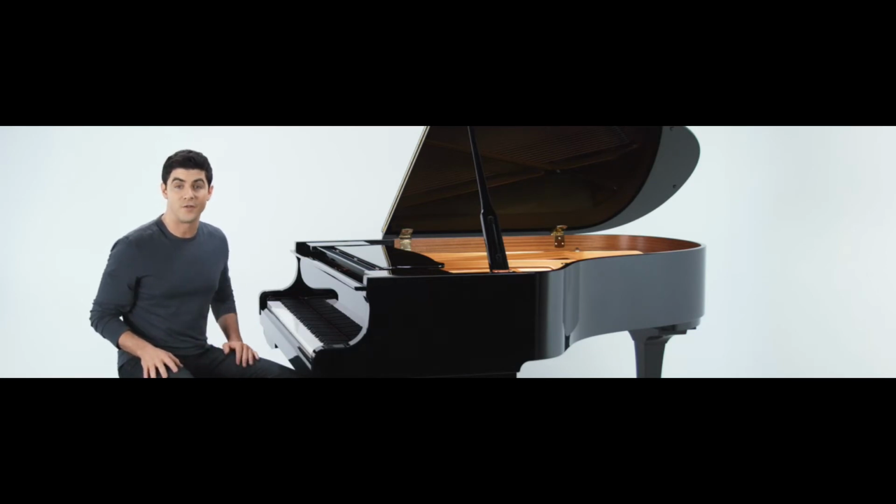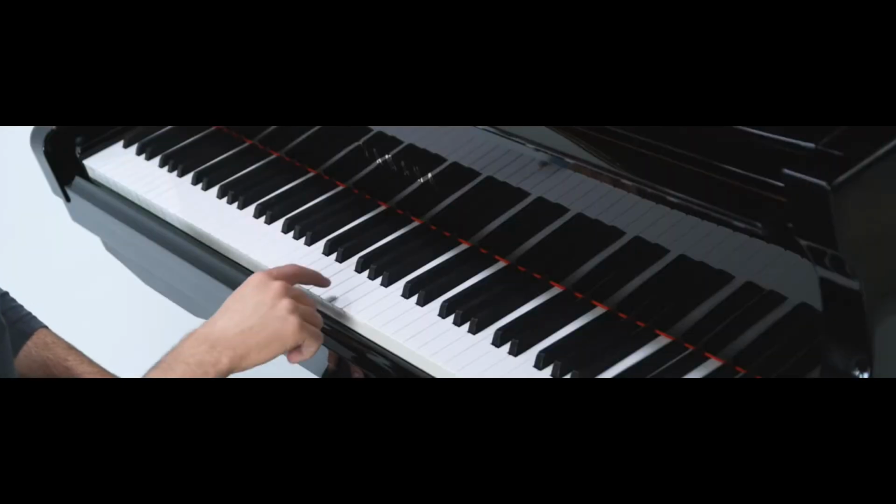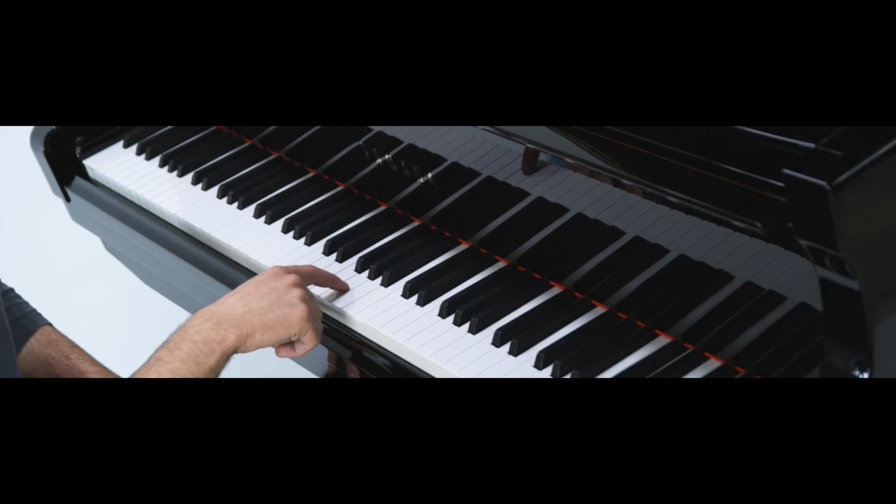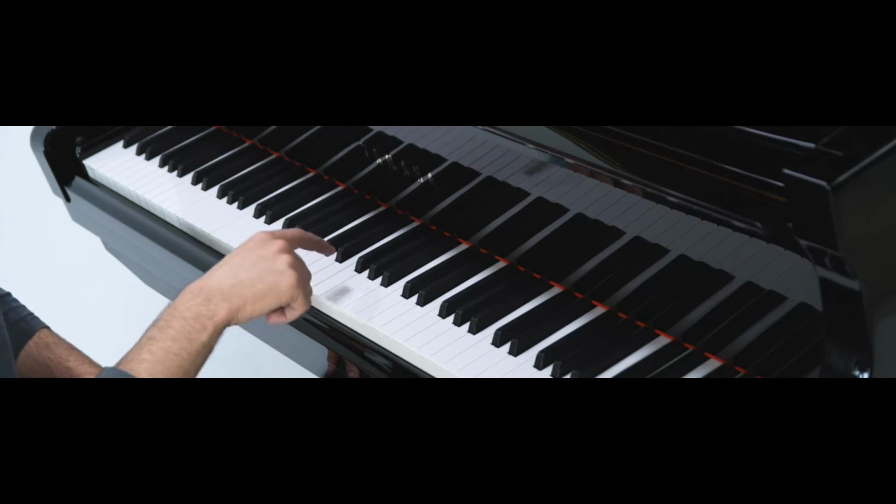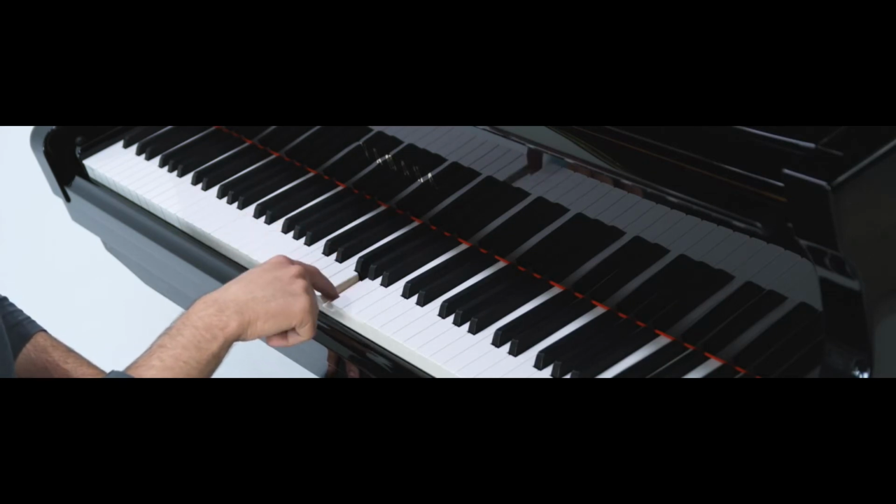Let's just practice the first 4 notes. Play along with me like this. 1, 2, 3, and 4, and 1, 2, 3. Again. 1, 2, 3, and 4, and 1, 2, 3, 4.